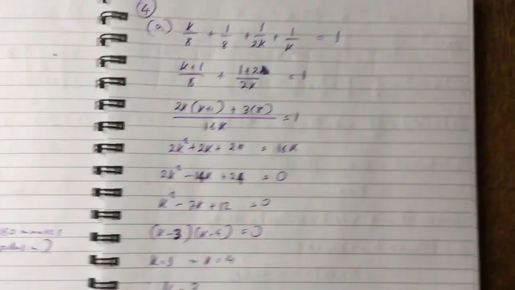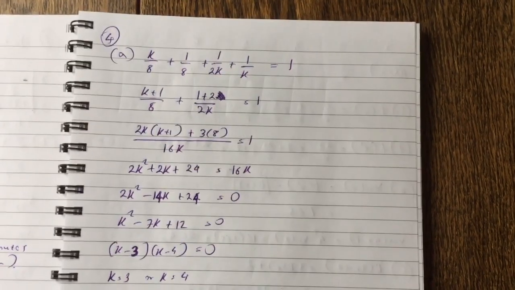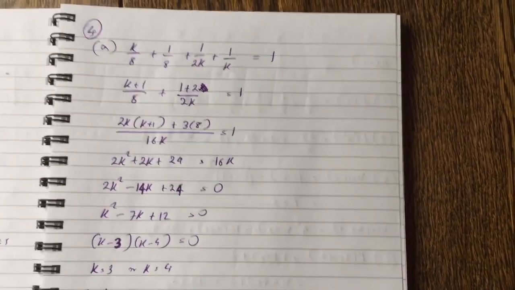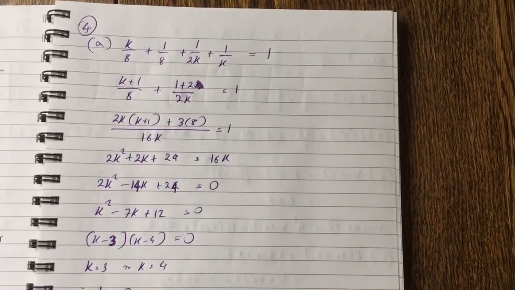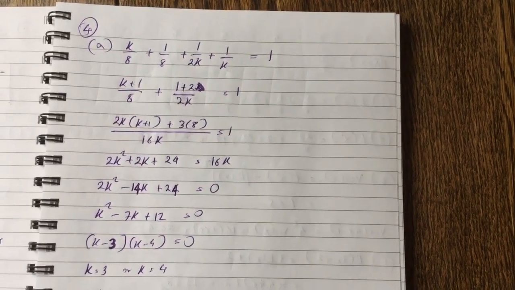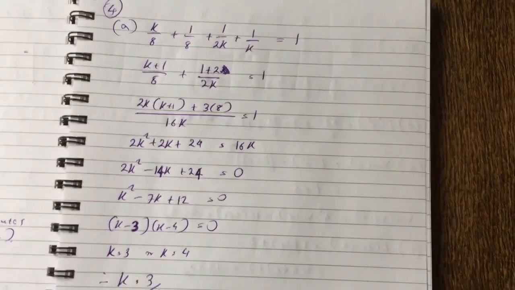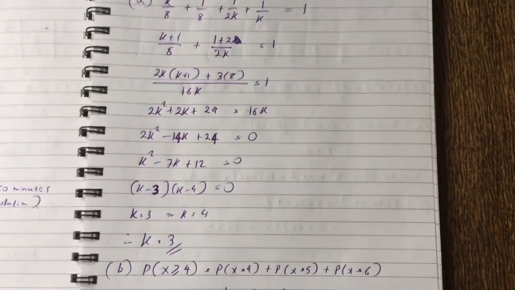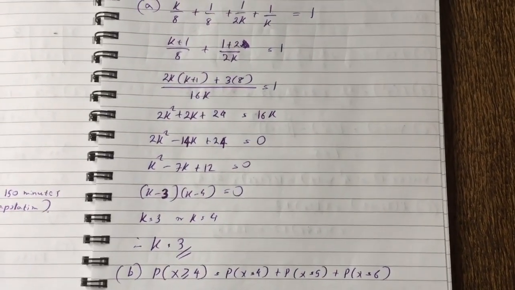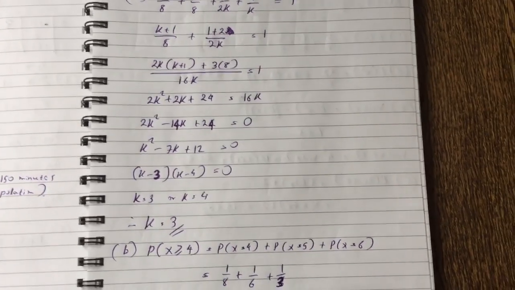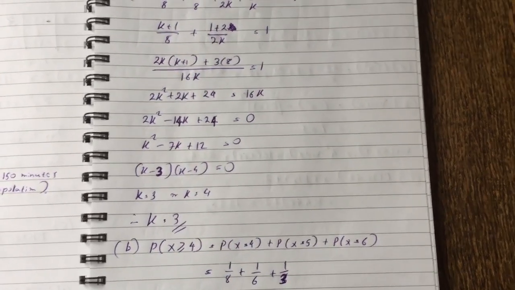Now, question 4, part A. All the probabilities add up to 1. So what I did is I added the two fractions with the denominator 8, and the other two I put under denominator 2k, so it becomes 1 plus 2. You end up getting this quadratic at the end, 2k squared minus 14k plus 24 equals 0, and if you halve that, it will be k squared minus 7k plus 12. When you factorize it, k equals 3 or k equals 4, so obviously k equals 3 is proven.